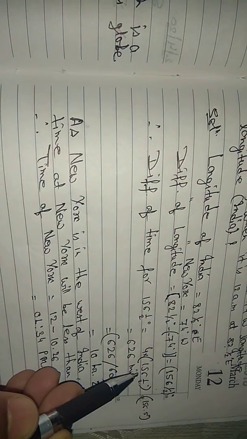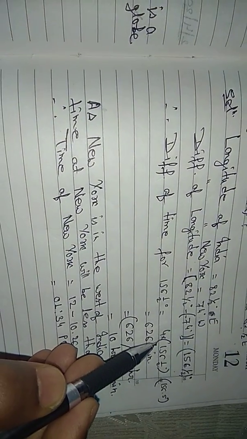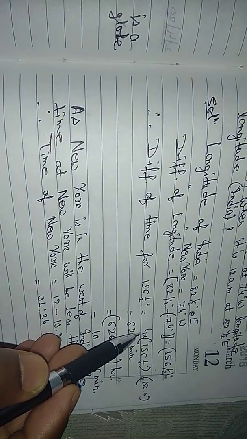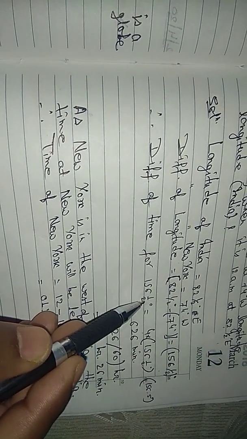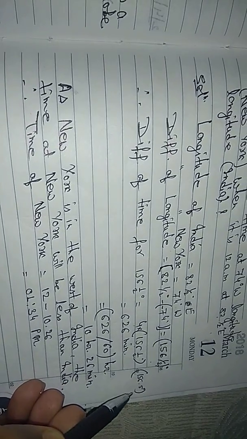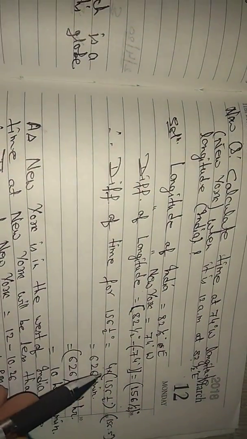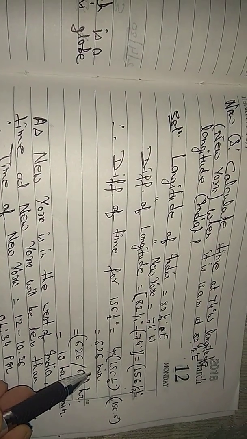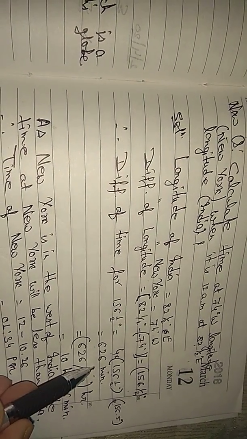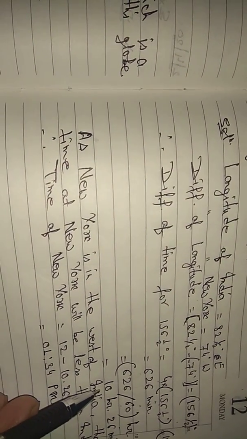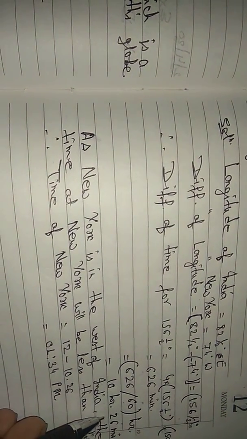Now we have to find out the time difference for 156 and a half degrees. As we know that in 1 degree longitude, the difference of time is 4 minutes, the time at 156 and a half degrees is 4 into 156 and a half. 156 and a half degrees can also be written as 156.5. If we multiply both, we get 626 minutes. If we divide these minutes by 60, we convert the minutes into hours, which is equal to 10 hours and 26 minutes.